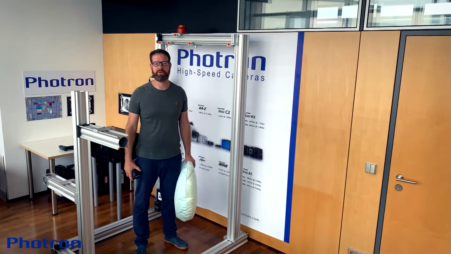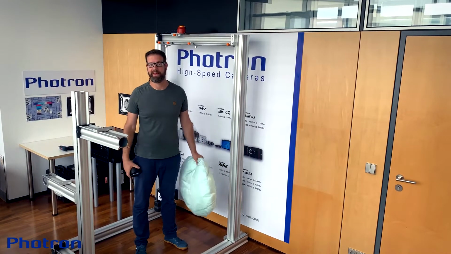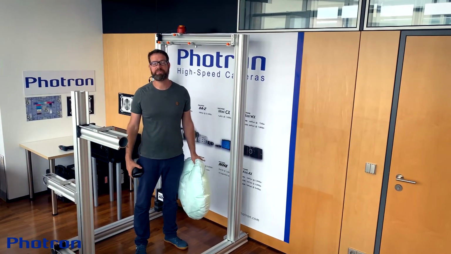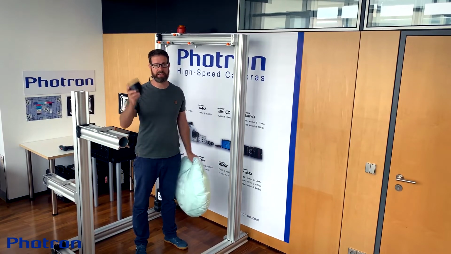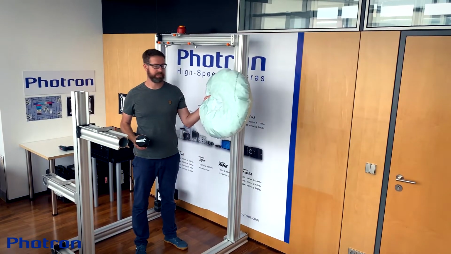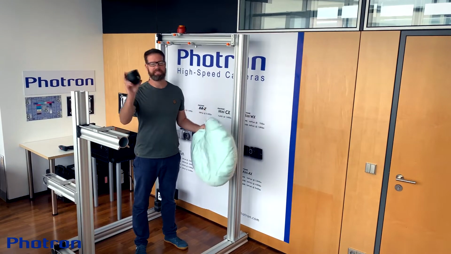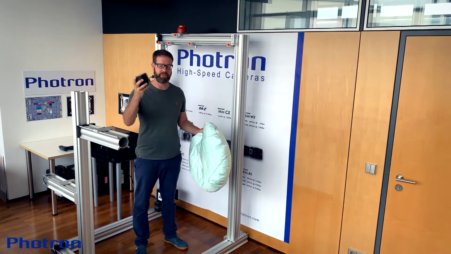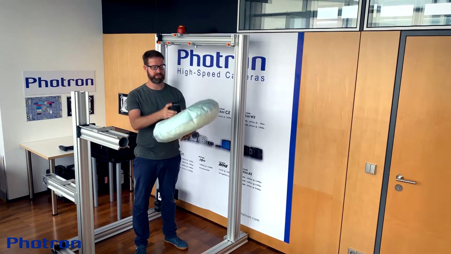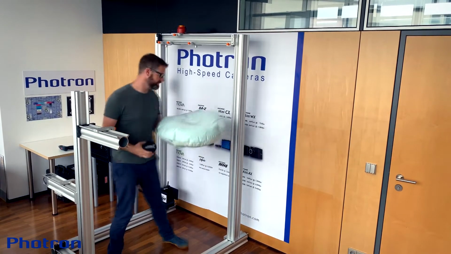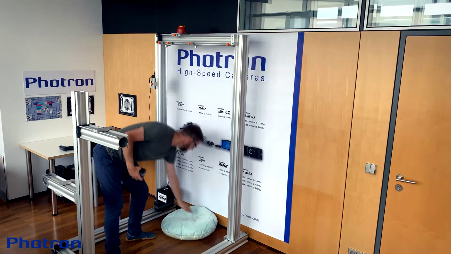That's our drop tower, isn't it nice? Now we are going to simulate a head impact test. So a dummy head is falling into an airbag. It's a kind of dummy head, it has the right weight. And that's an airbag which is filled with foams, with kind of plastic. And that's how it works.